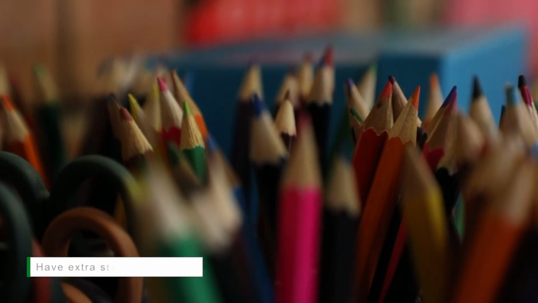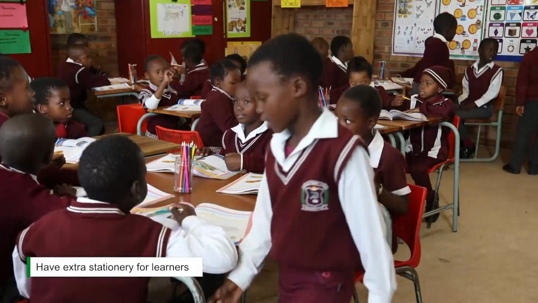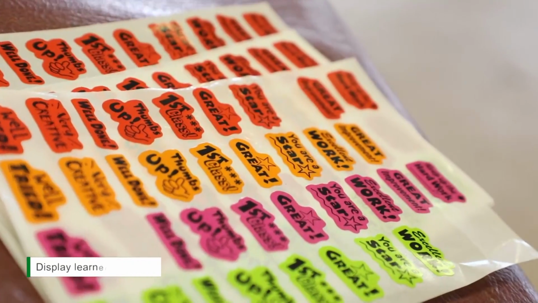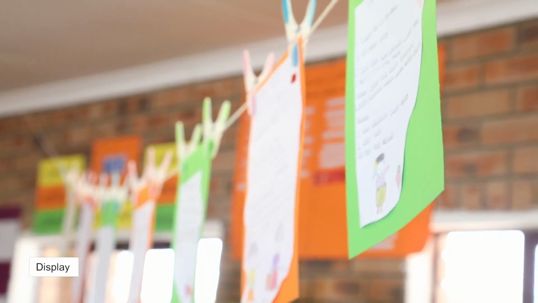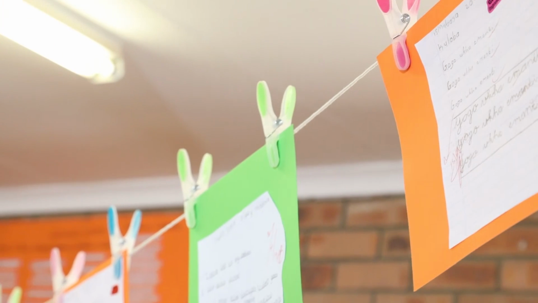Have extra stationery for learners. This saves time when learners need to get started with written work. And most importantly, display learners' work. Again, change these displays regularly so that all learners have a chance to have their work on display and feel proud.